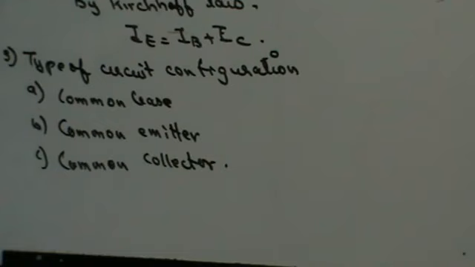Now the most common circuit configuration that is used is common emitter, right? So let us try to study the common emitter configuration. Let's see the circuit arrangement for a common emitter configuration.